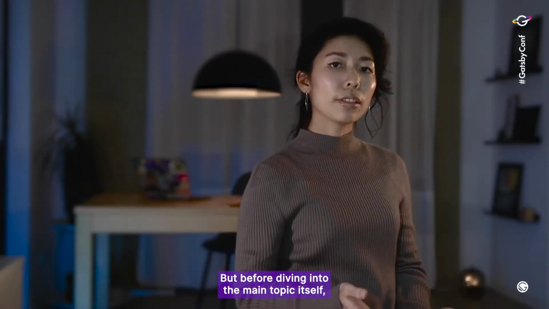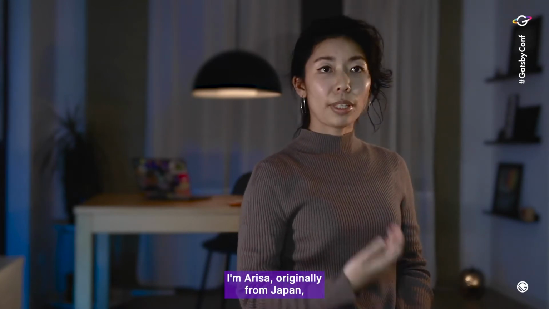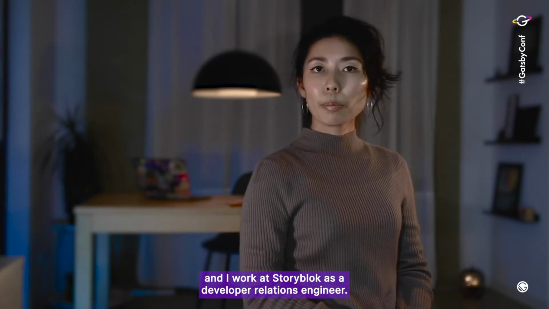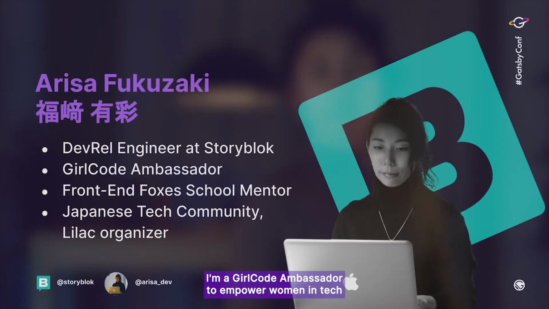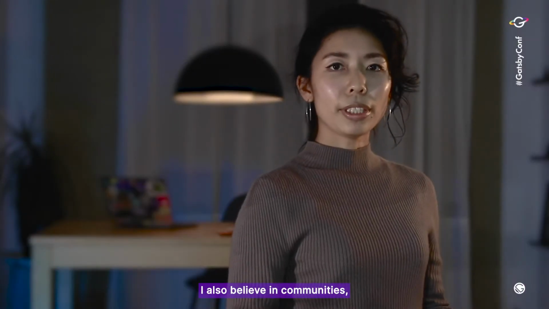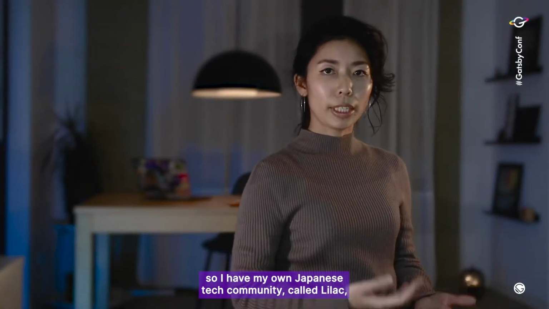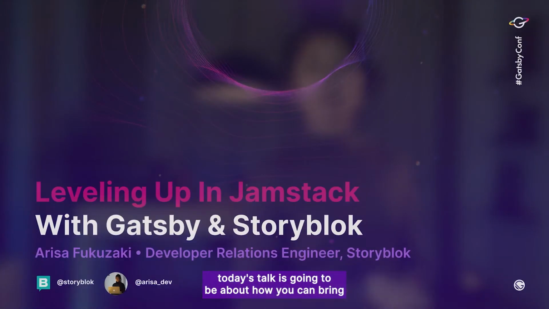But before diving into the main topic itself, let me introduce myself very quickly. I'm Arisa, originally from Japan, and I work at Storyblok as a developer relations engineer. Besides my work, I'm a Girl Code ambassador to empower women in tech, as well as teaching front-end at Front-End Foxes School. I also believe in communities, so I have my own Japanese tech community called Lilac, with over 90 community members.